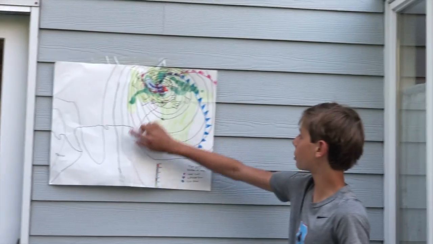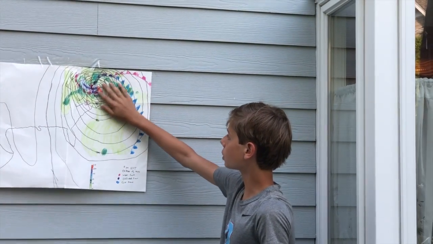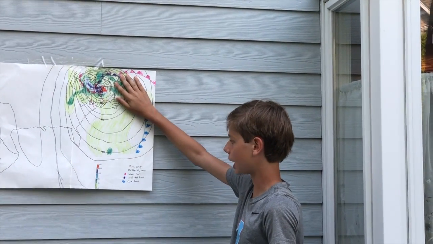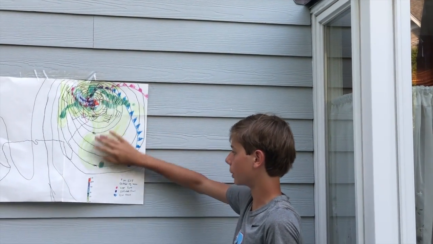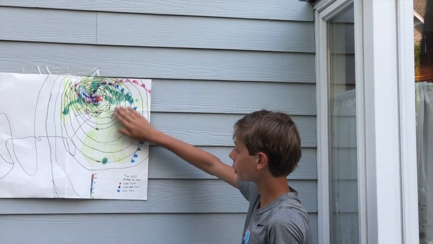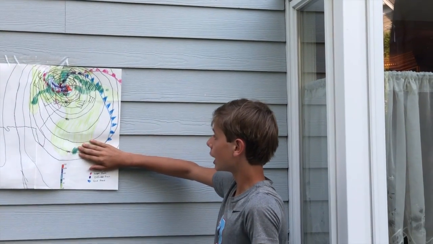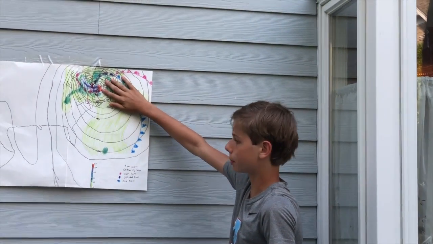Sandy was a huge low pressure system. The wind was blowing towards the center and counterclockwise throughout the entire storm. So in the low pressure area, obviously the pressure was much lower. For the isobars, the farther you get out, the higher the pressure gets. And the farther you go in, the lower the pressure is.